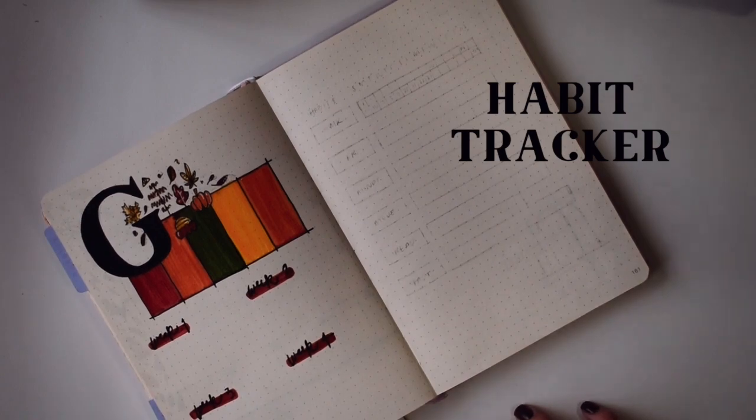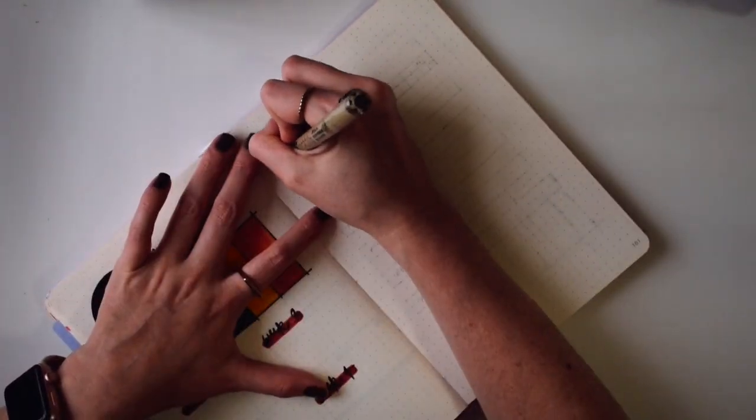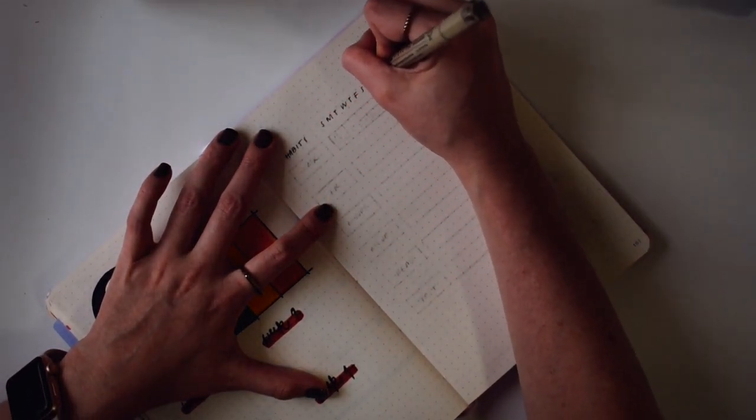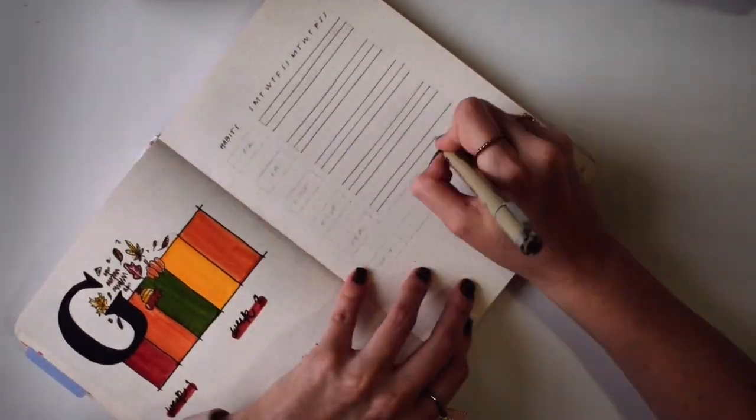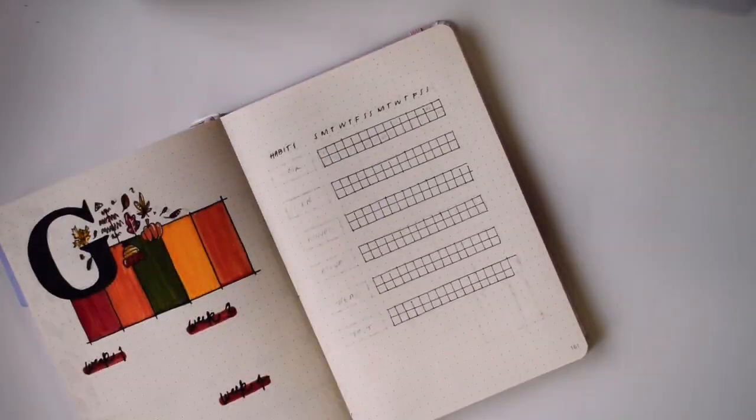For the habit tracker, I really changed up the setup this time. I went with 6 individual trackers for the habits that I'm going to track this month. And for each one of these, I did 2 rows. I did something a little bit weird and unusual. Let me just explain. This is super important.